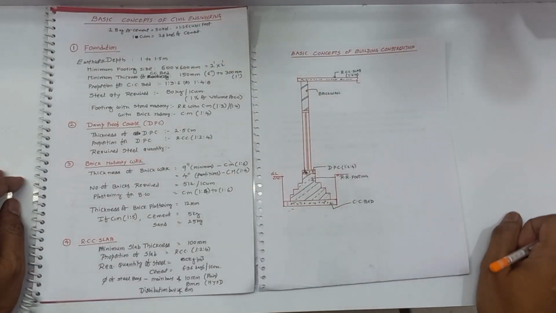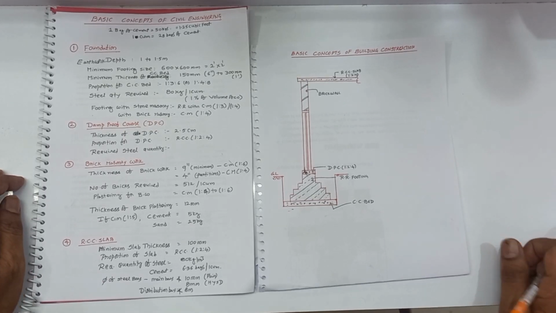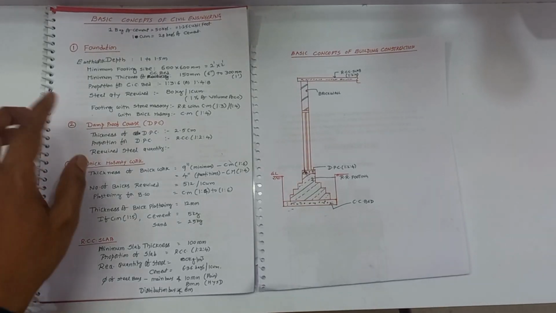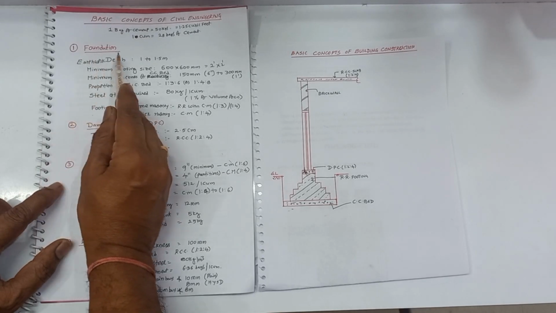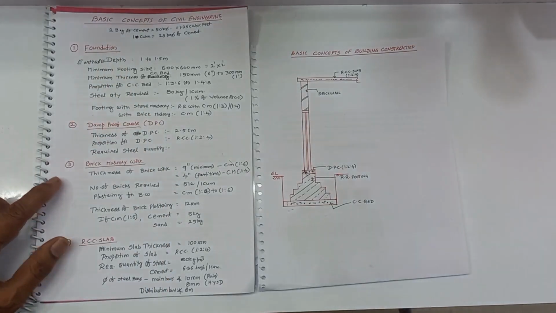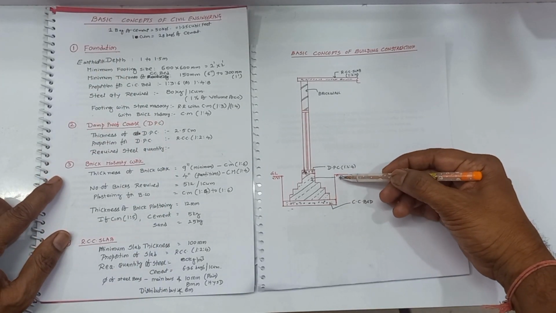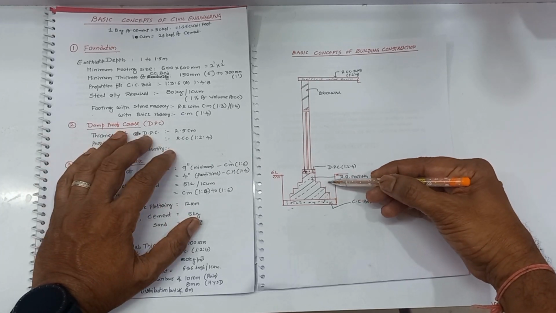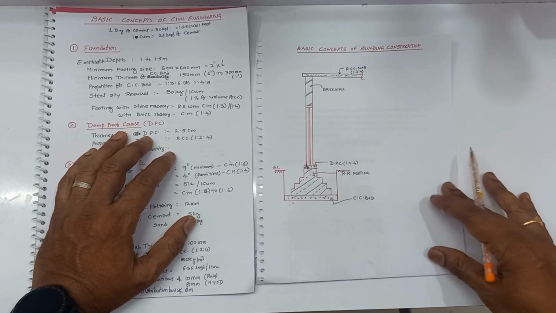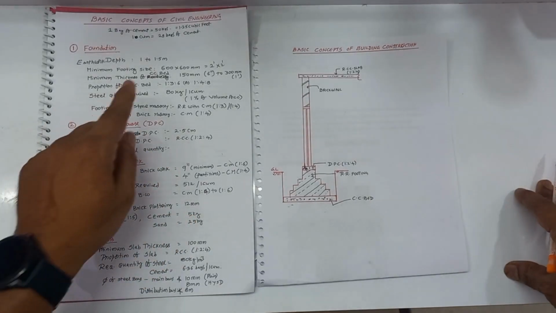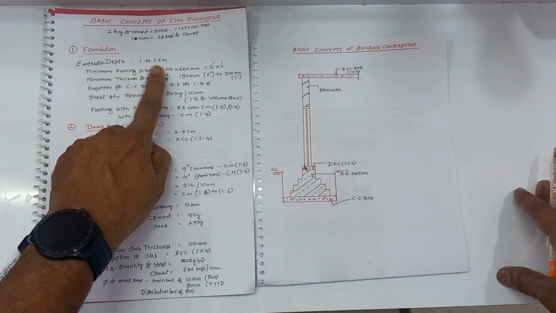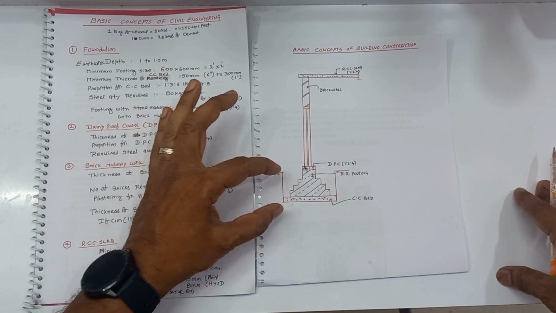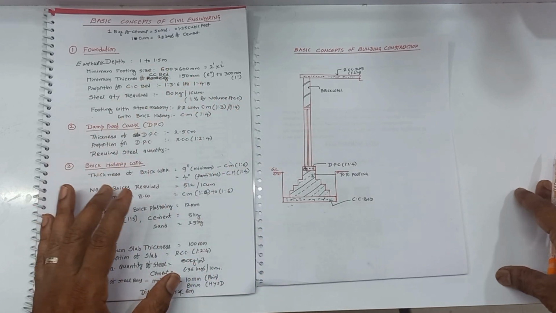Now coming to the session. Let's start with the foundation. Suppose you take the foundation, look into this figure. This is the depth of the foundation. How much depth is to be excavated for any foundation? The minimum requirement of foundation depth is 1 meter to 1.5 meters for any type of foundation.